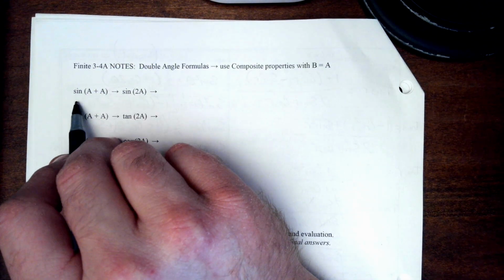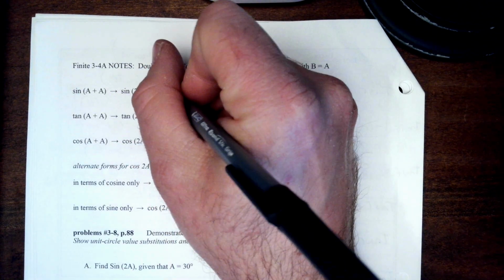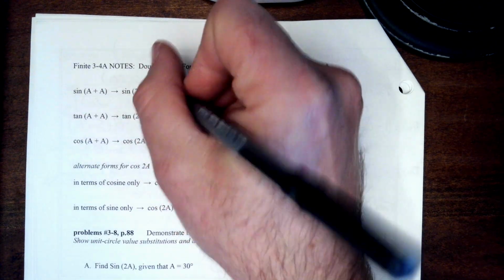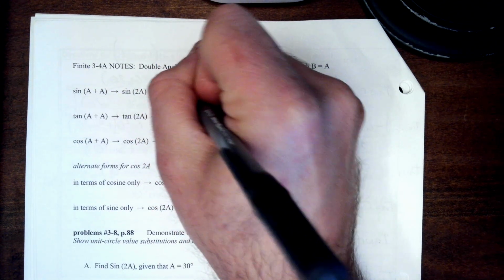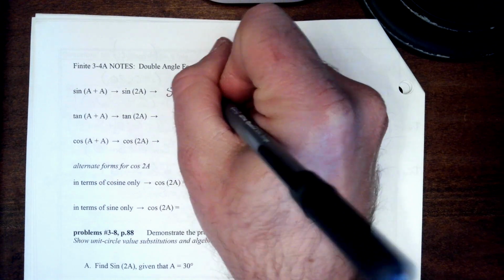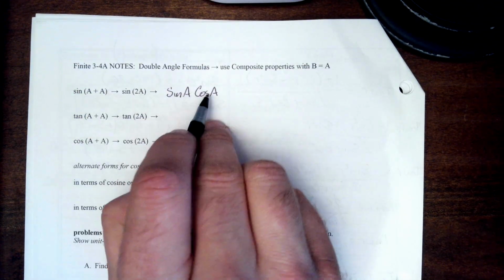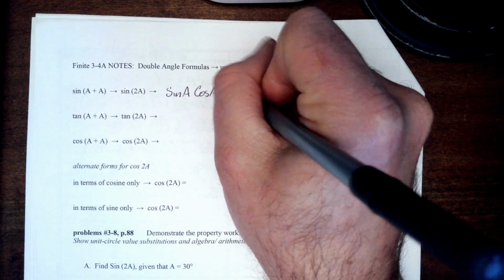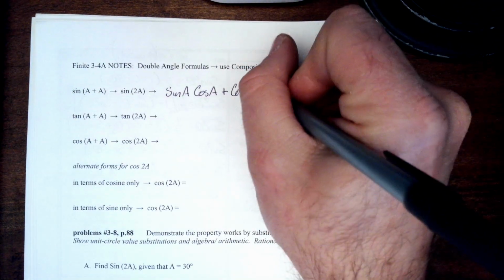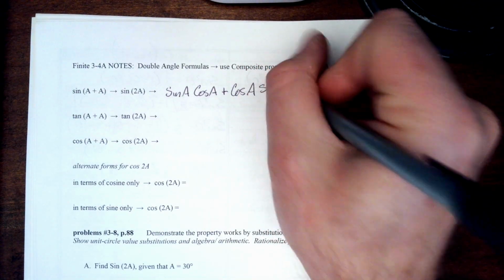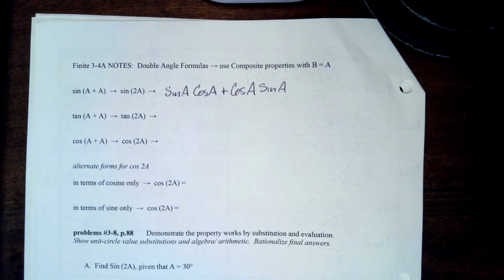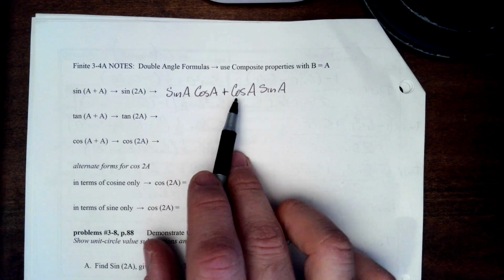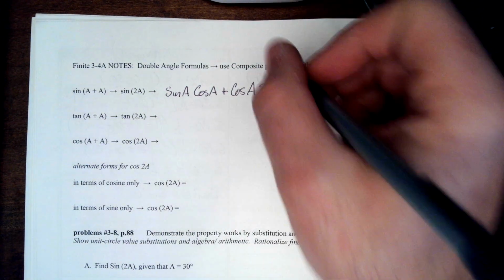So the rule for the sine of the sum of an angle is sine, cosine, cosine, sine, using the same sign. So the sine of A times the cosine of A, since the second A is our B, plus the cosine of the first A times the sine of the first A. But sine times cosine and cosine times sine are really the same thing.